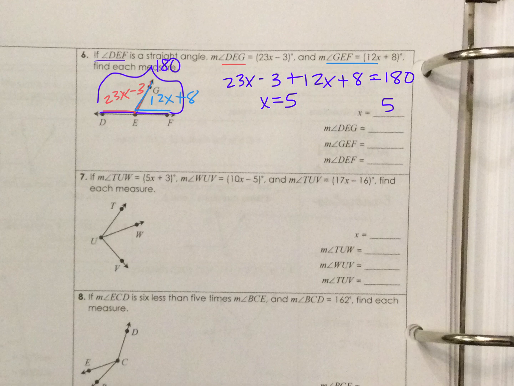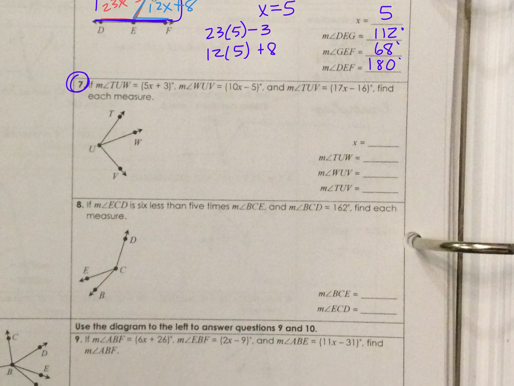Plug it in for DEG. So that'd be 23 times 5 minus 3. That would give me 112. Plug it in for GEF. 12 times 5 plus 8 would be 68. And DEF, we already know, that's 180 degrees. All right, I would like for you to do number 7 on your own. And we'll do number 8 together.